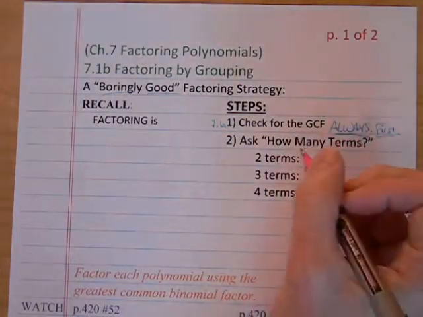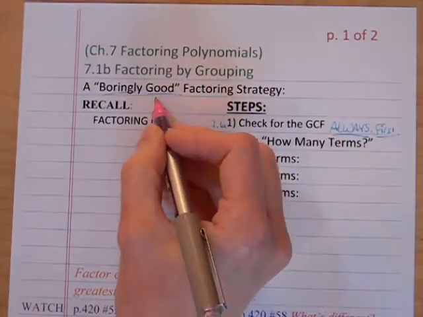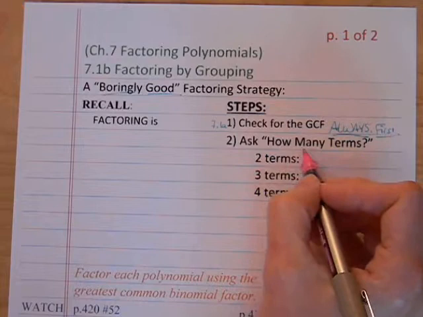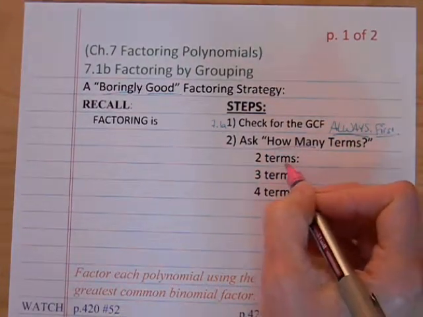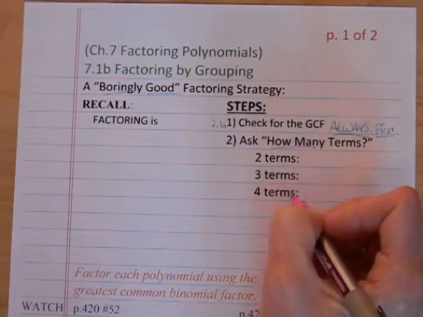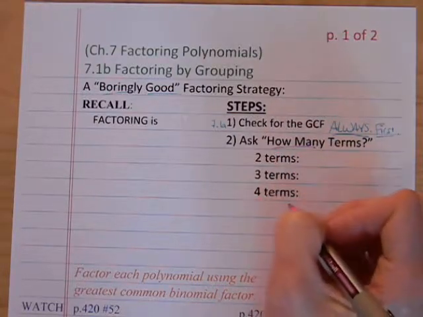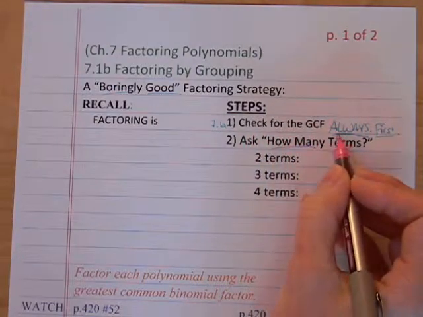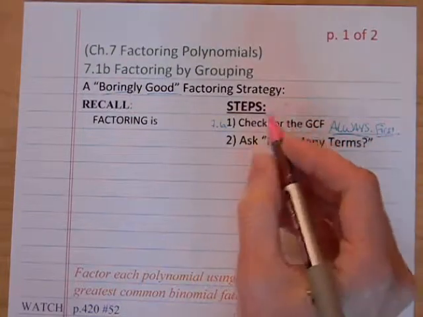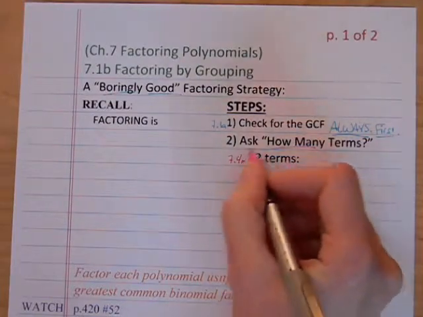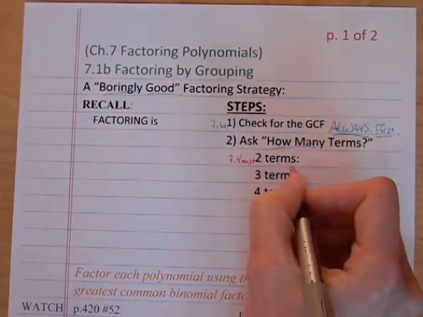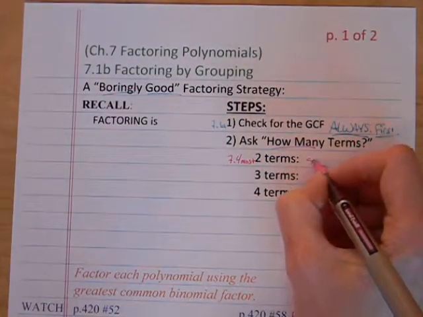And the second step that we're going to train ourselves in to get boringly good at factoring is to ask ourselves how many terms. And there's three possible answers. Either you're looking to factor 2 terms, 3 terms, or 4 terms. Again, this is the question after we've checked for the GCF. Now, if it's 2 terms, we're going to apply what we learned in 7.4 most. That was where we covered most of 7.4, the special forms.